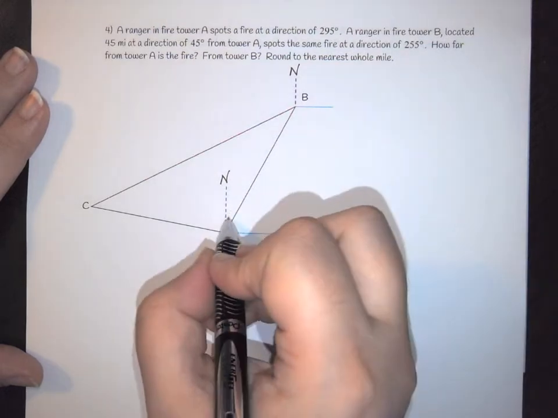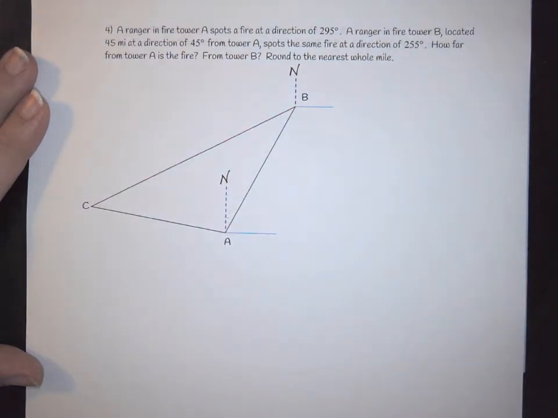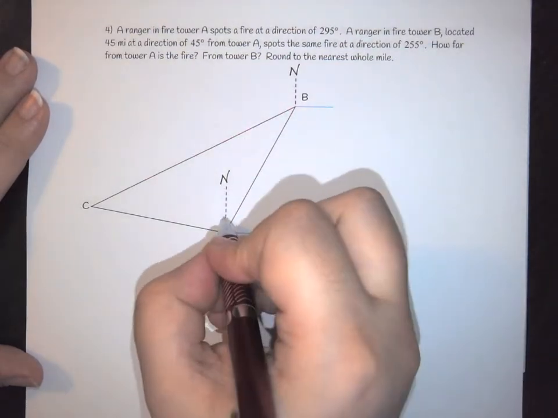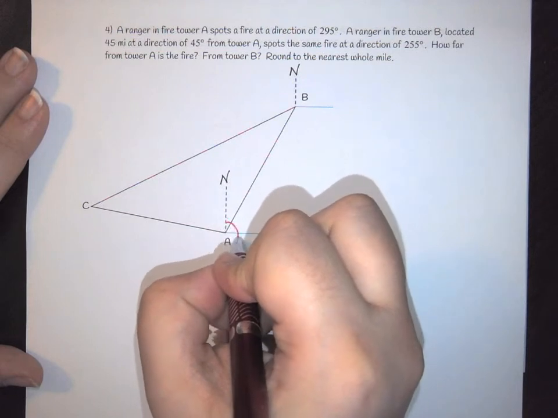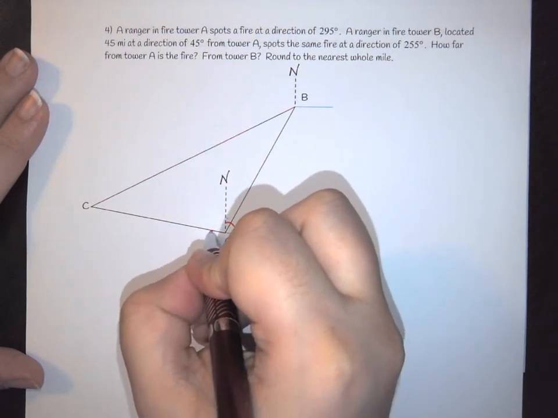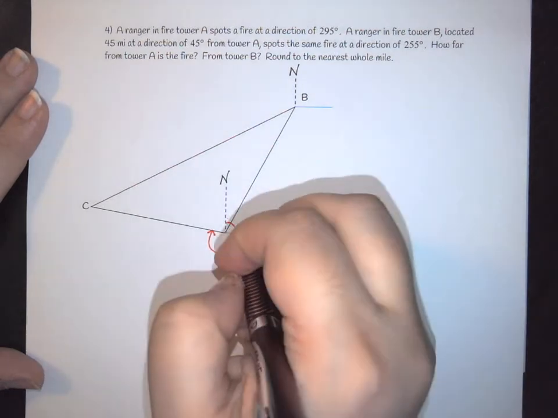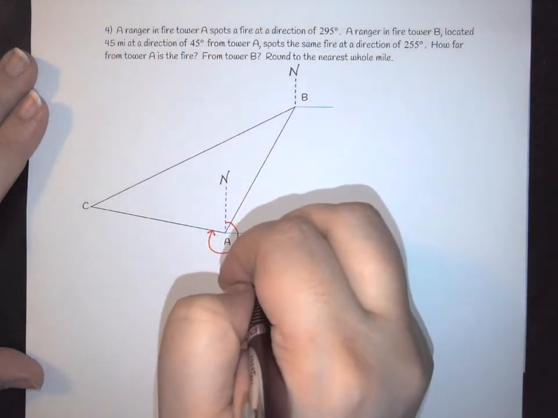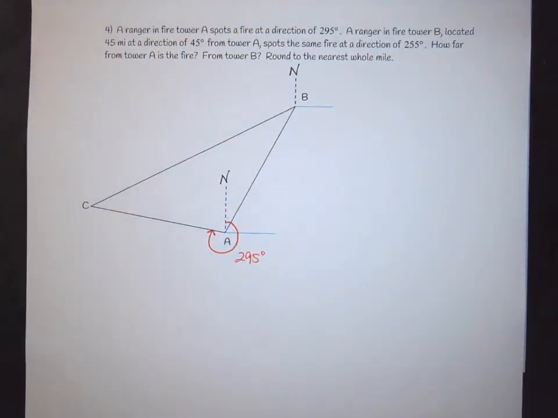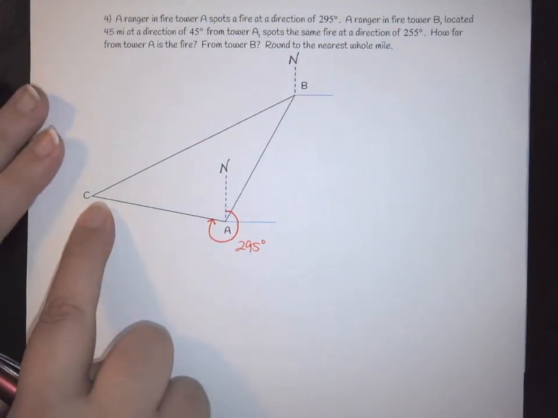So if you start here at north and you spin around like this, this solid line here is going to be 295 degrees. That's how we got this solid line from A to C.